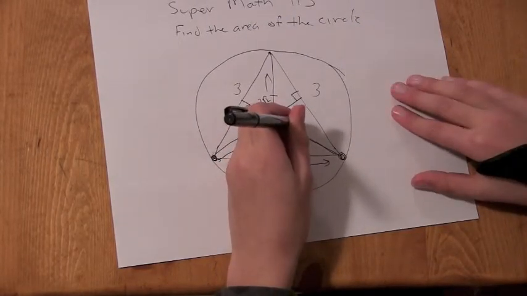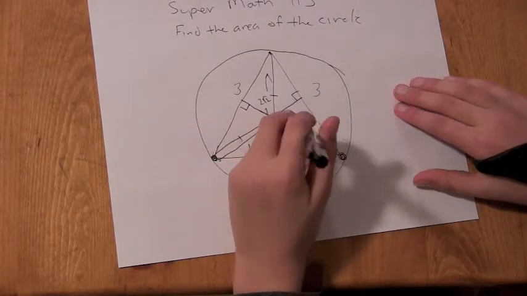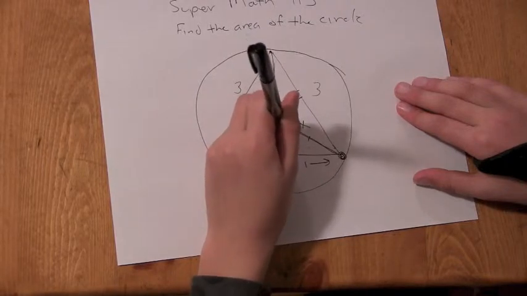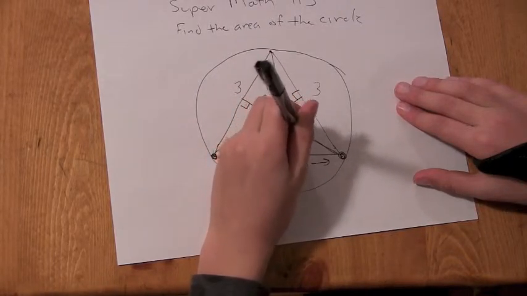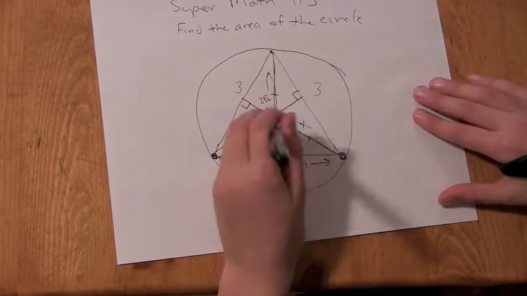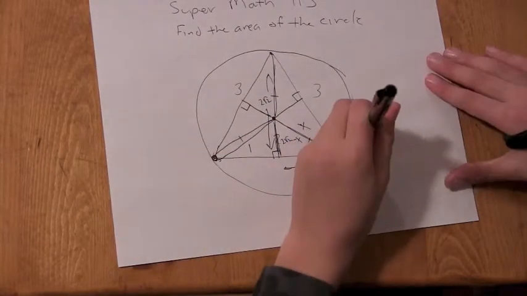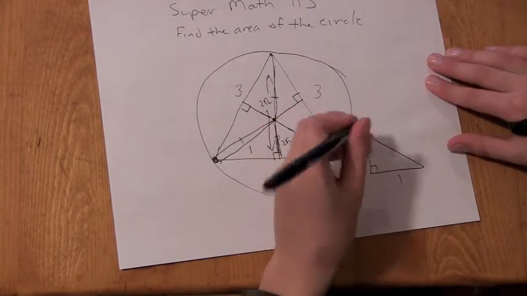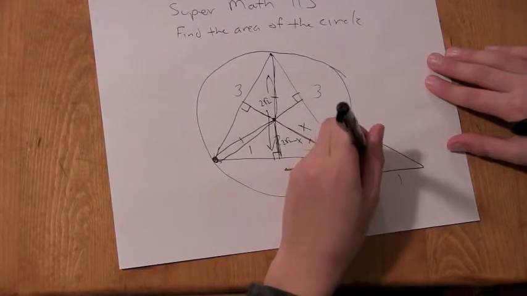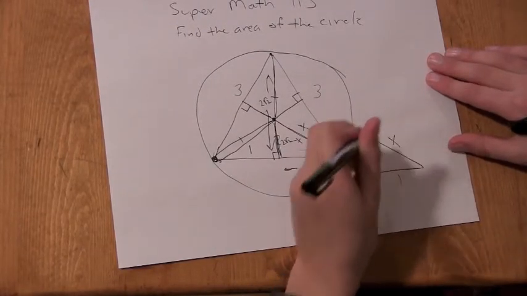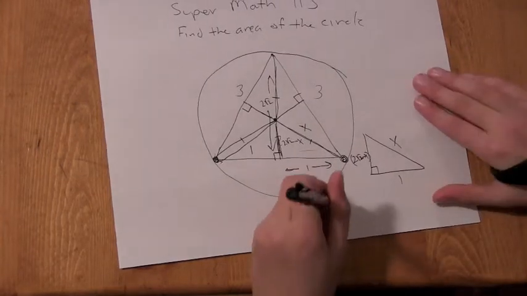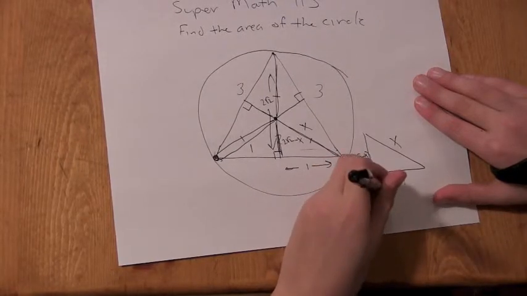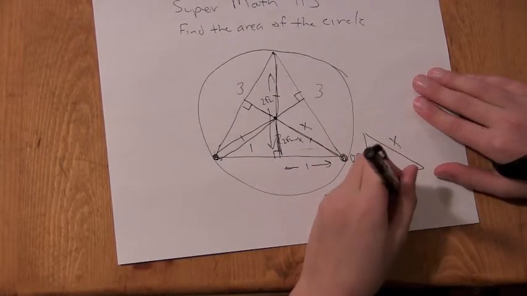I'll call this x, because that's what we're trying to figure out. And since this is x, this side here is 2 root 2 minus x. So I've got a right triangle, this right triangle here, with sides 1, 2 root 2 minus x, and x. So I get 1 squared plus (2 root 2 minus x) squared is x squared.